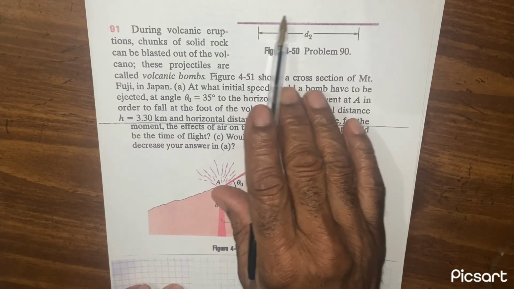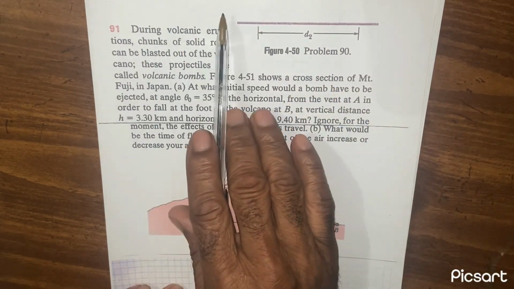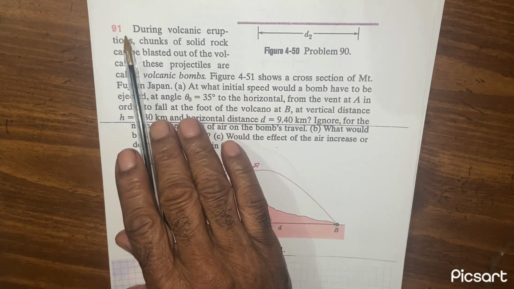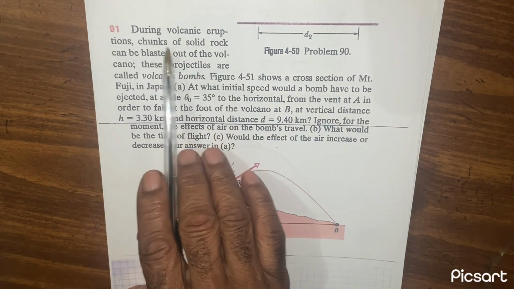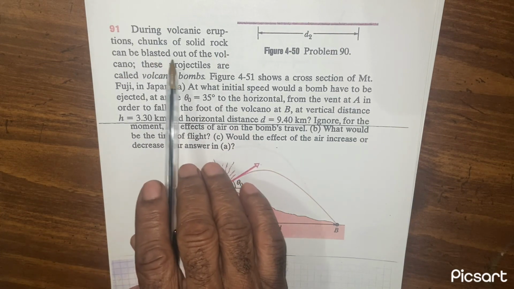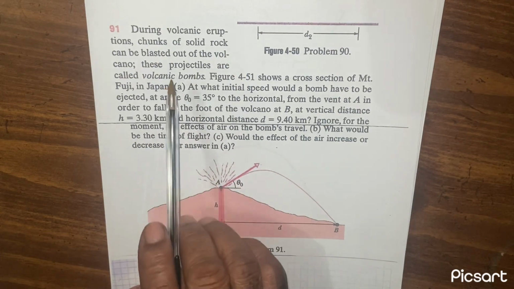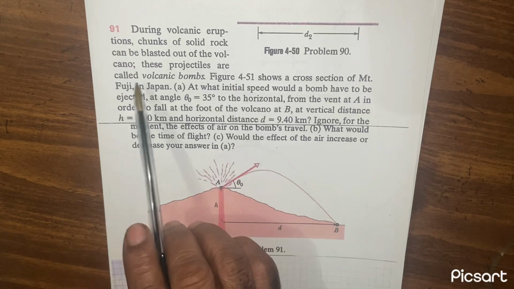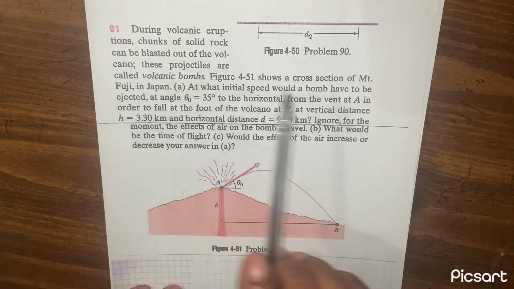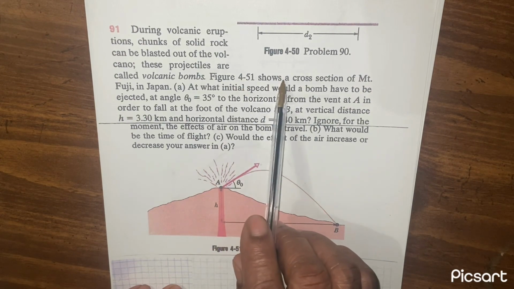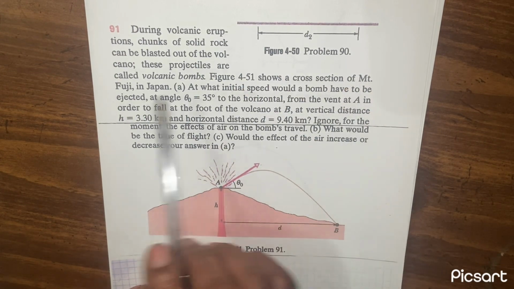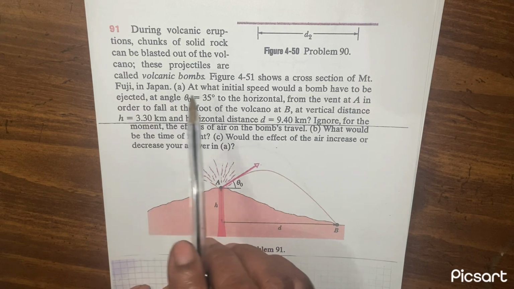Halliday and Resnick, Chapter 4, Problem 91. During volcanic eruptions, chunks of solid rock can be blasted out of the volcano. These projectiles are called volcanic bombs. Figure 4-51 shows a cross-section of Mount Fuji in Japan.